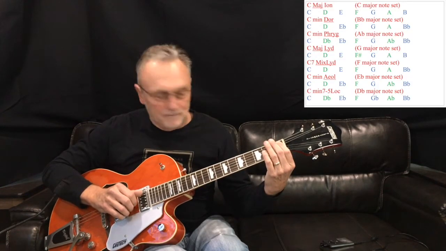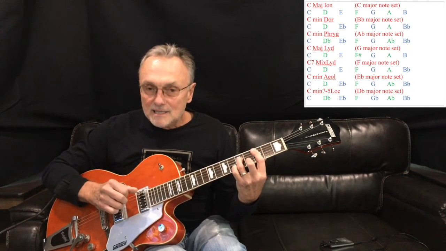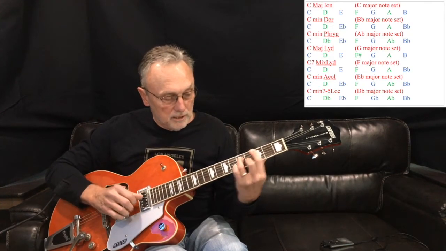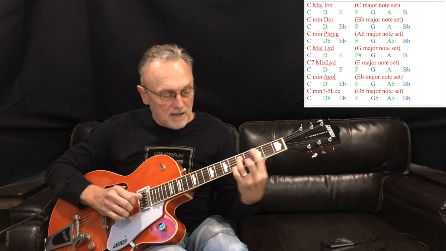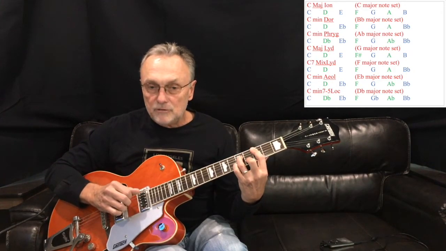I'm in B flat, sorry. The 4 chord of B flat to the 5 chord of B flat is C minor Dorian. To Phrygian, the 4 chord to the 5 chord of A flat gives you C minor Phrygian sound.